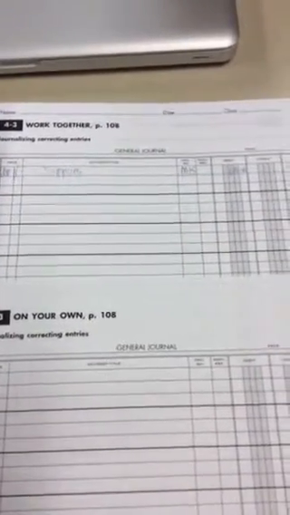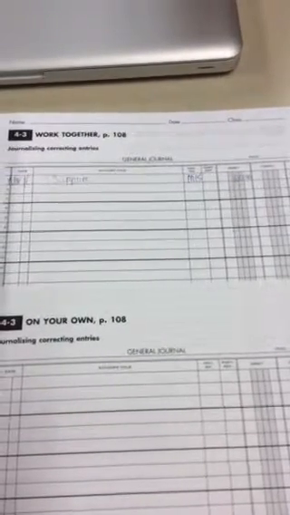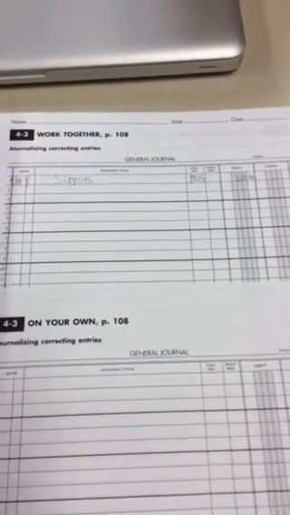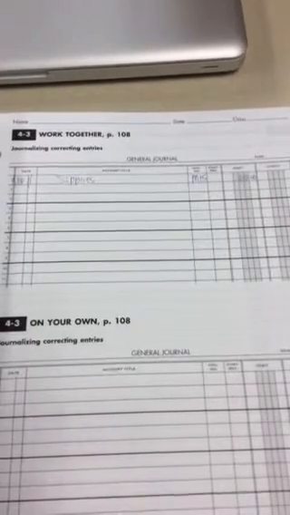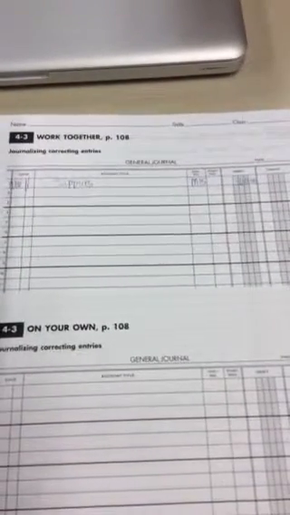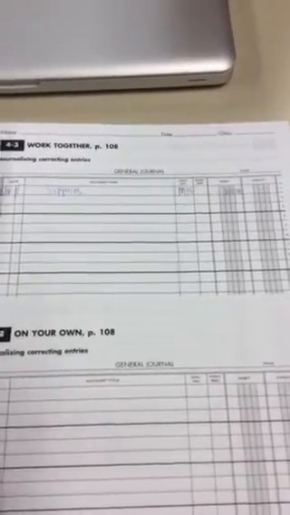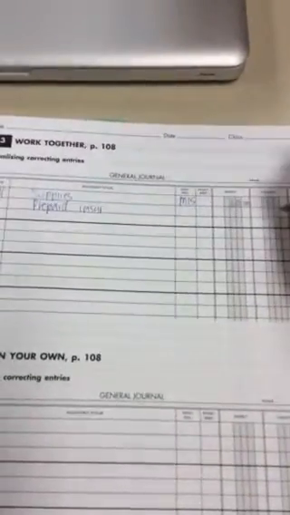And it says that since we journalized it as supplies, we posted an error as a debit to prepaid insurance instead of supplies. So now what we need to do is credit back the account. So we are going to have our prepaid insurance, and we're going to credit back that $60.